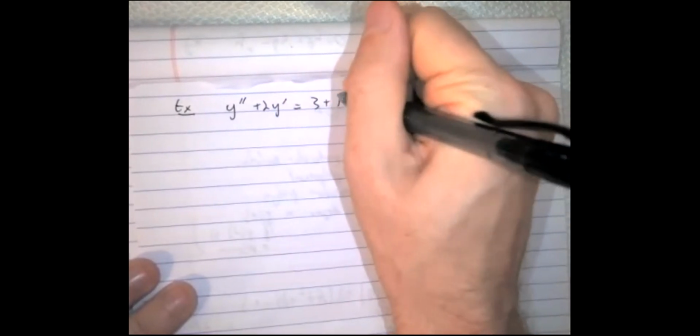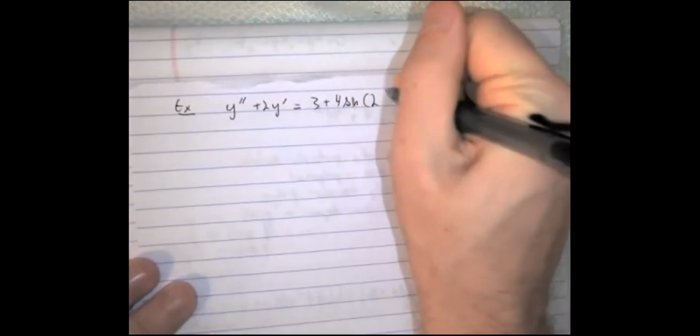Sines and cosines. Those are going to be the last things that we can do this kind of naive guessing with. So as our final example, consider y double prime plus 2y prime equal to 3 plus 4 sine of 2t.